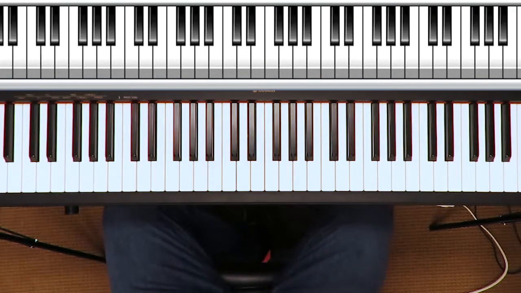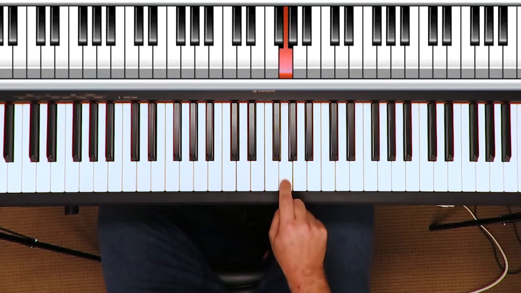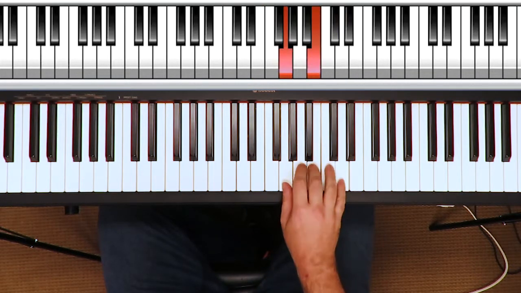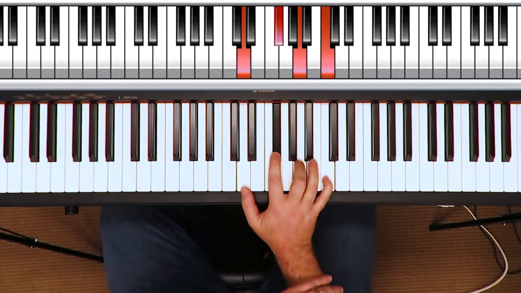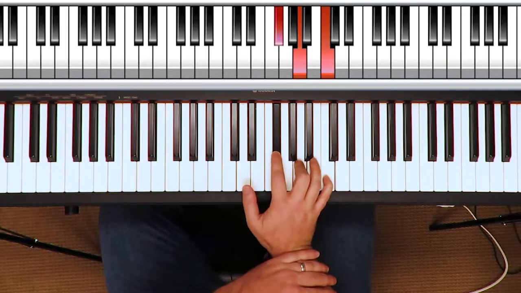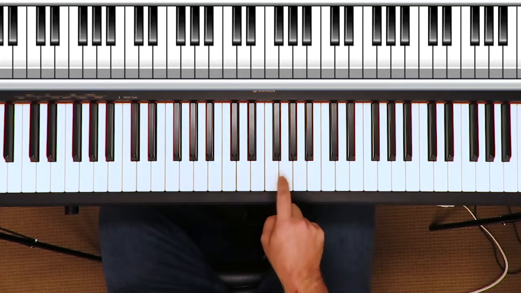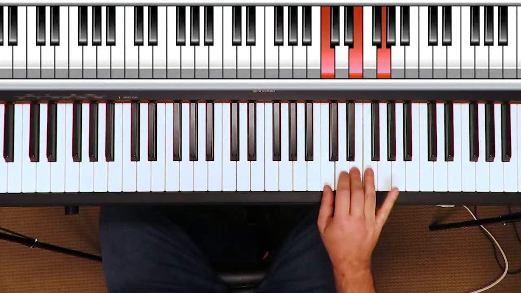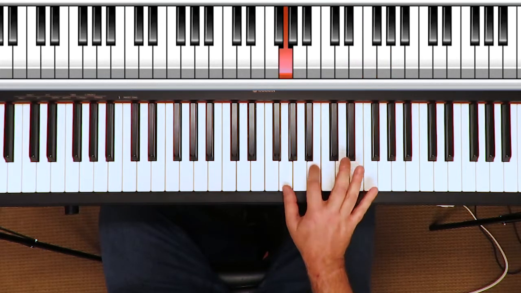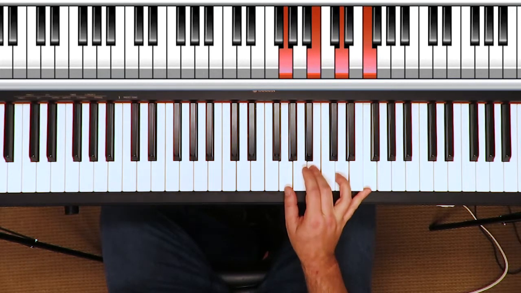All right. Well, let's figure out 5-7 of 5. So I'm in C major. My 5 chord is a G major chord. The 5th is a D. So the D7 is my 5-7 of 5. It's built on the 2nd note of the scale. Let's try F. F, 5-7 of 5. My 5 chord that I'm going to is a C chord. The 5th is G. So my 5-7 of 5 is a G7. That happens to be the 2nd note of the scale.